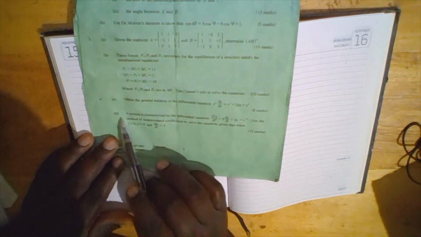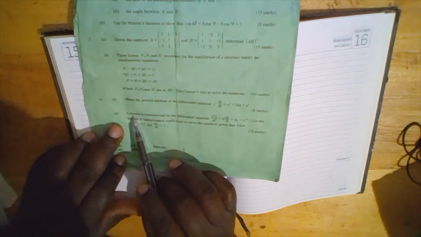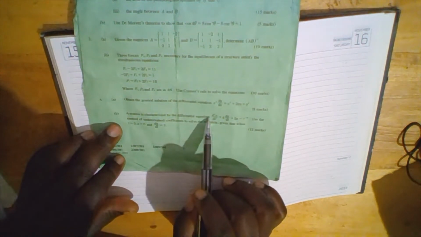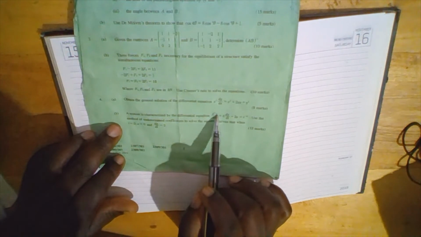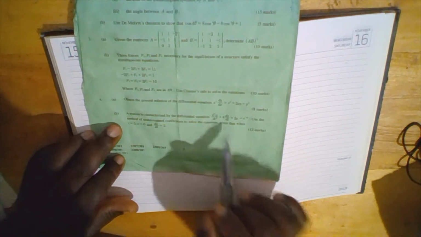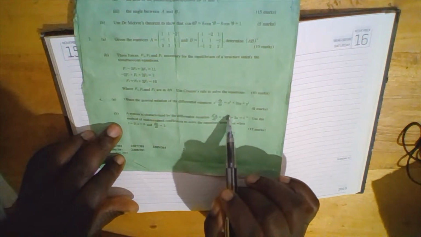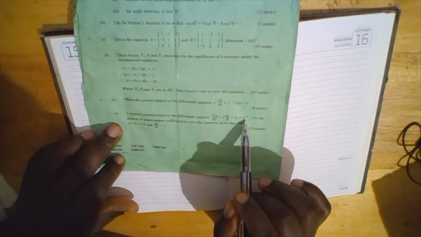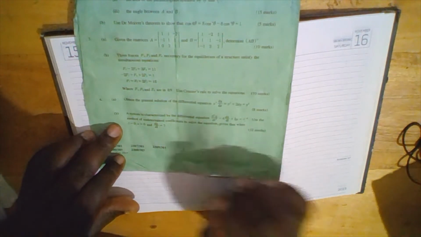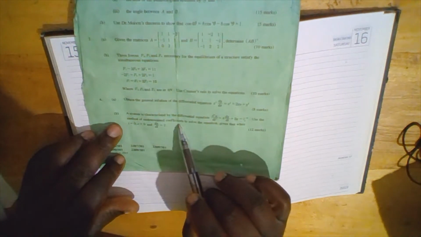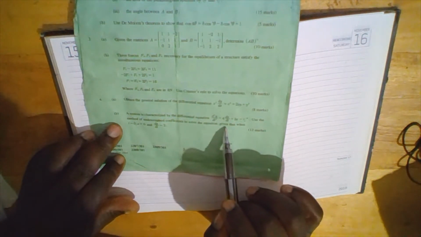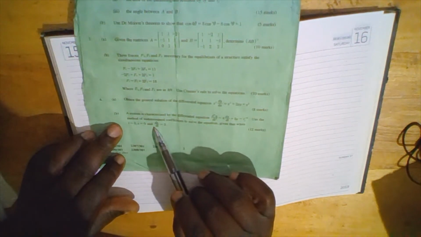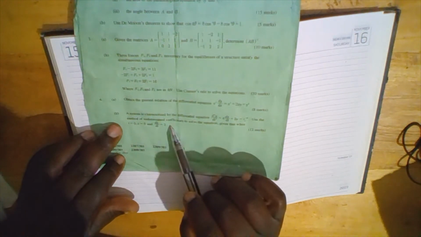Question 4, section 2. A system is characterized by the differential equation d²x/dt² + 4 dx/dt + 3x = e^(-2t). Use the method of undetermined coefficients to solve the equation, given that when t = 0, x = 0 and dx/dt = 2.